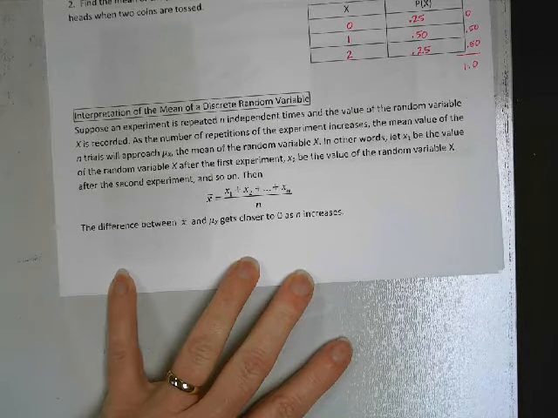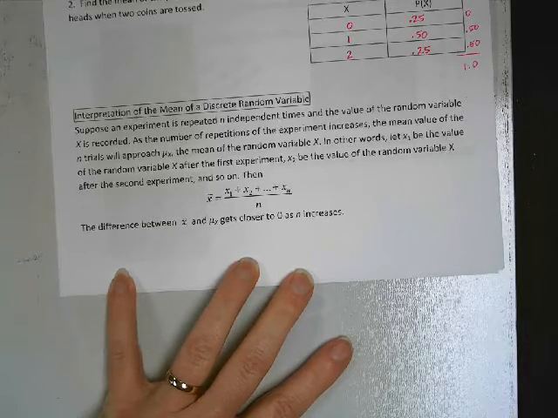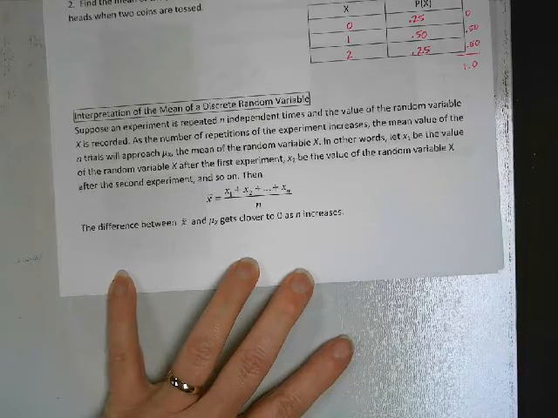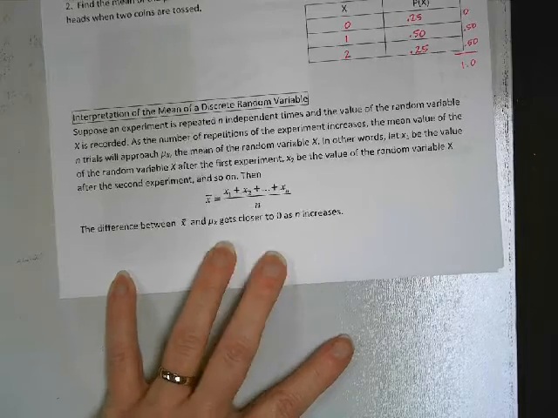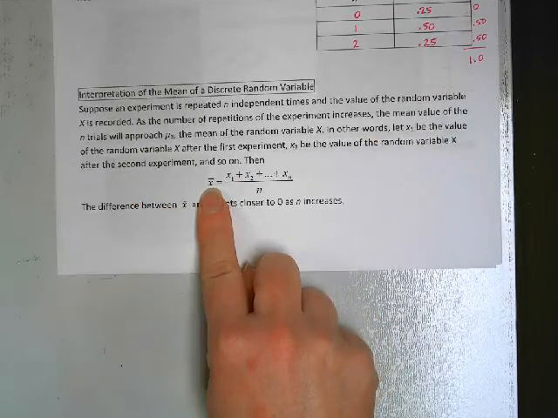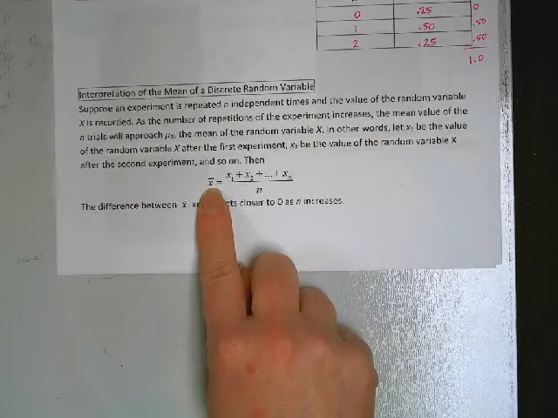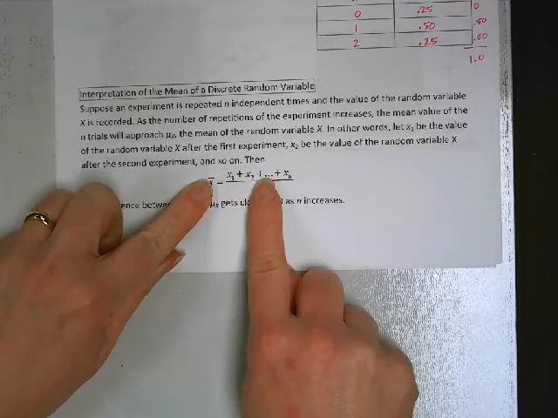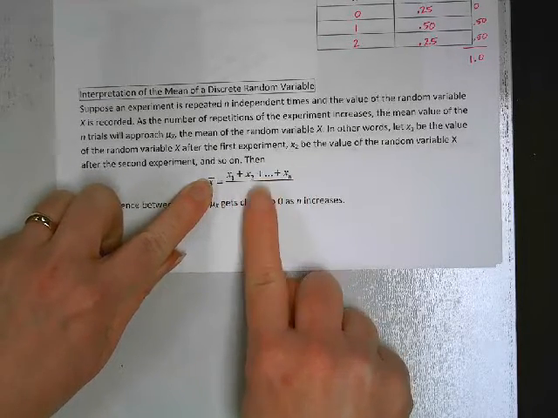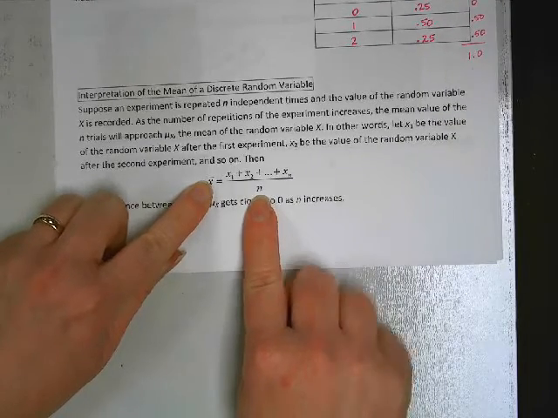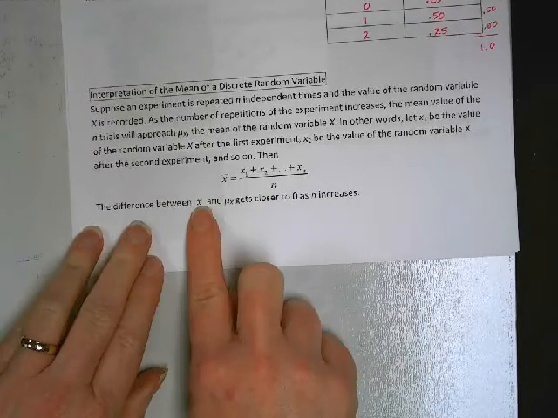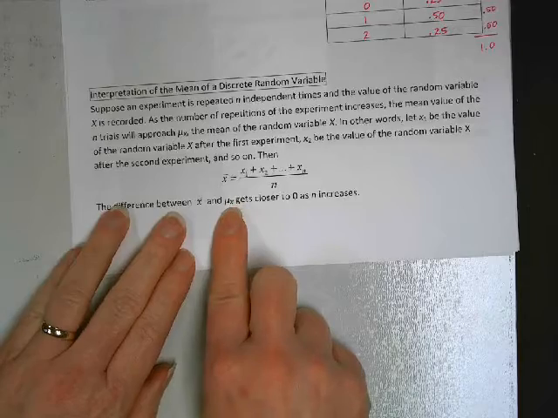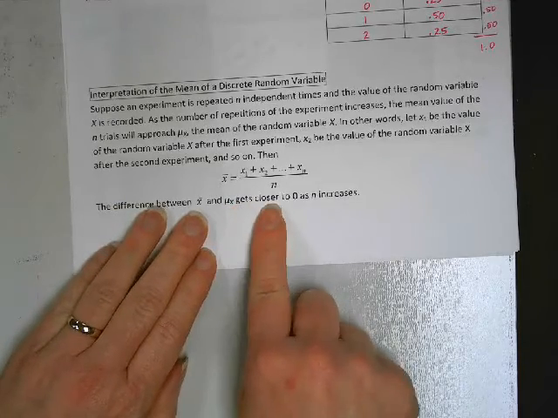Let x1 be the value of the random variable x after the first experiment, x2 the value after the second, and so on. Then x bar, remember, the mean of a sample, is going to be x1 plus x2 plus x3, and so on, divided by the number of times you conducted the experiment. Now, the difference between x bar and mu gets closer to 0 as n increases.